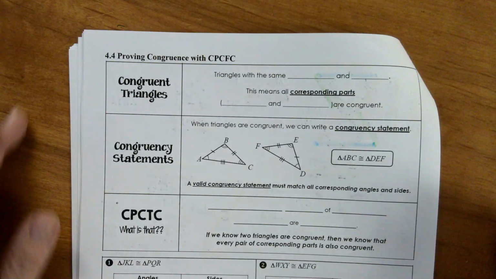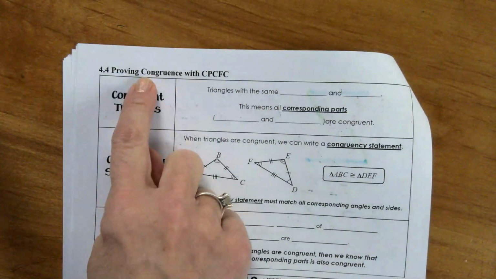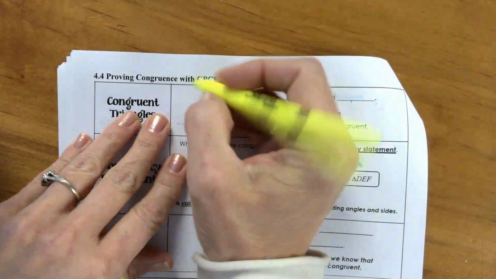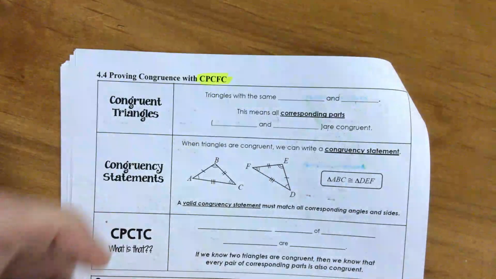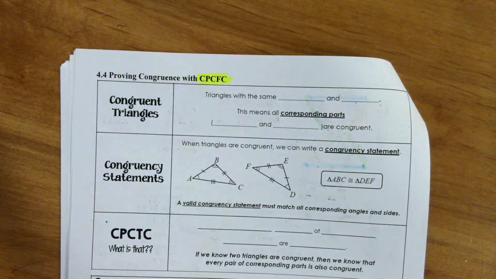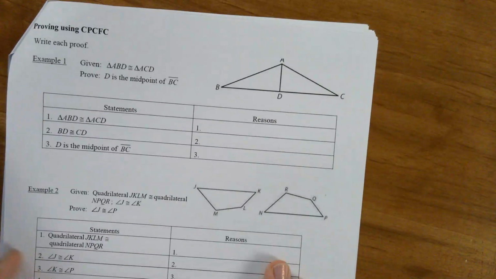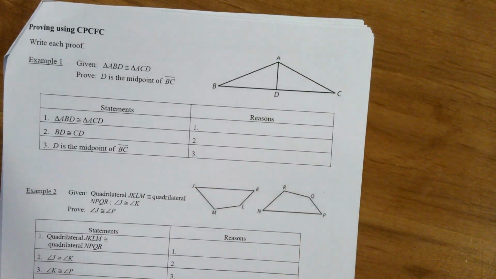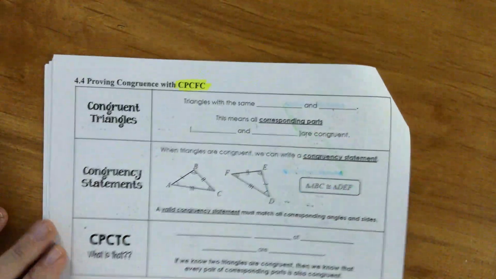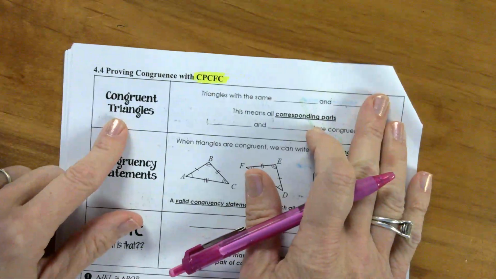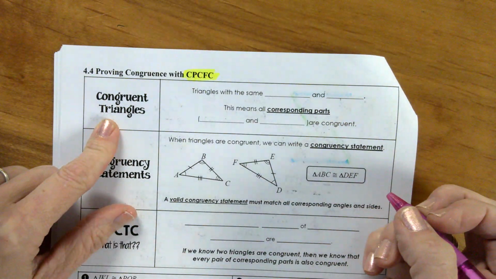Today we are going to prove congruence using CPCFC. Now, a little more specifically, we've got some various shapes, and a lot of them end up being triangles. Not all of them, but a lot of them. So let's first talk about congruent triangles.